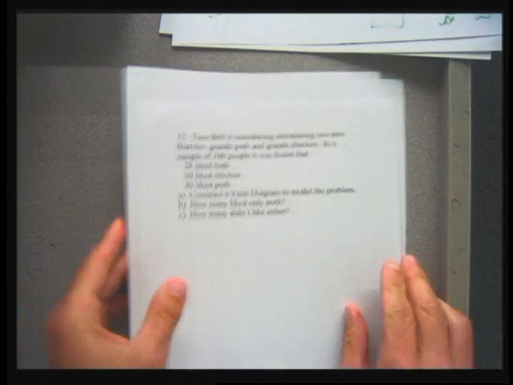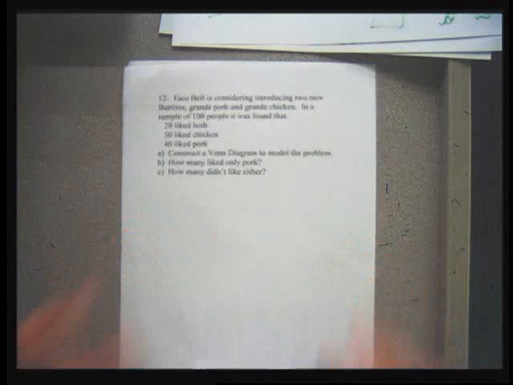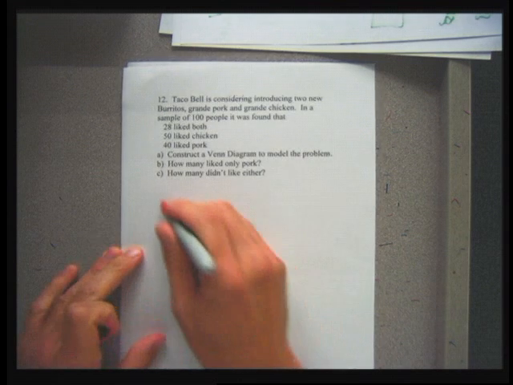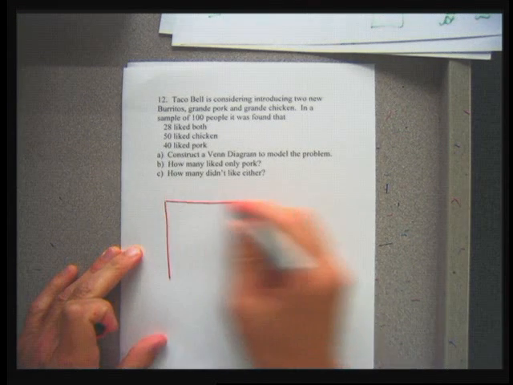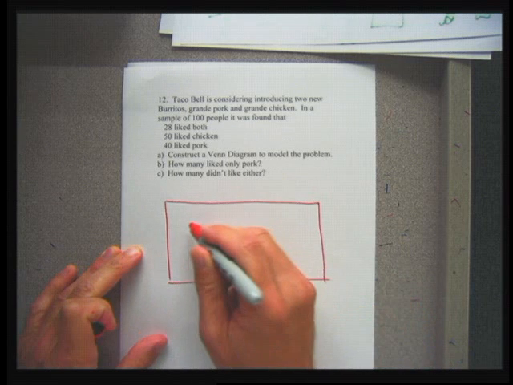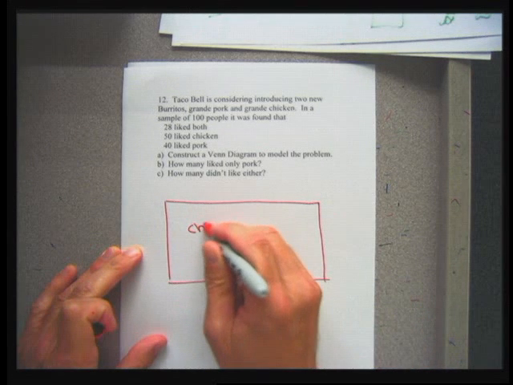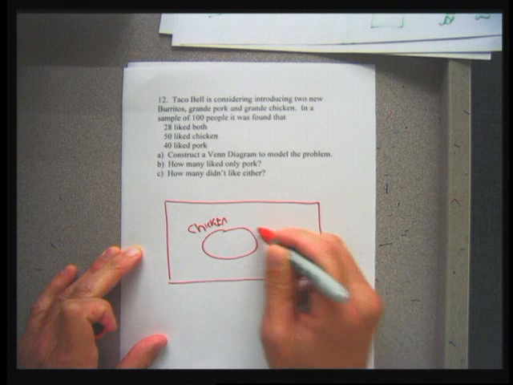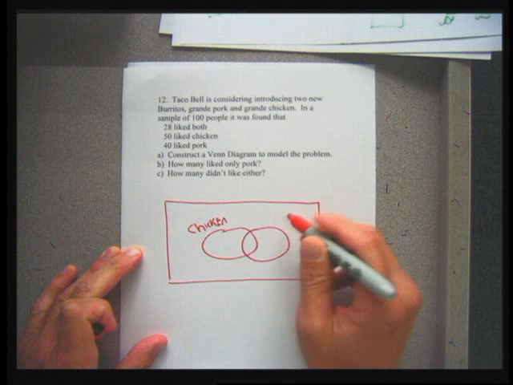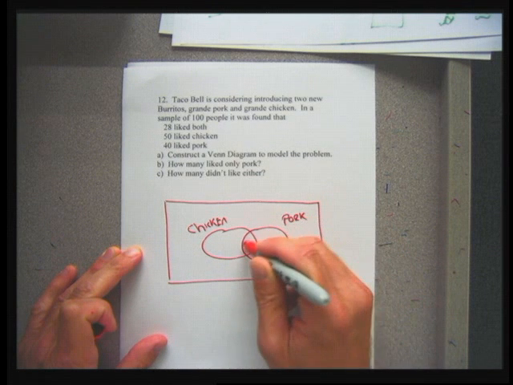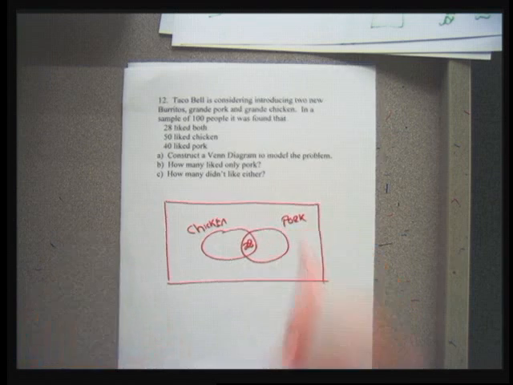The first Venn diagram problem is 12, and it talks about 100 people that like chicken and pork. The 28 that like both is one of the easy numbers to get. So when I create a Venn diagram for these 100 people, some liked the chicken burrito, some liked the pork burrito, and 28 liked both. In the dead center of the diagram, it's going to be 28 people that liked both.